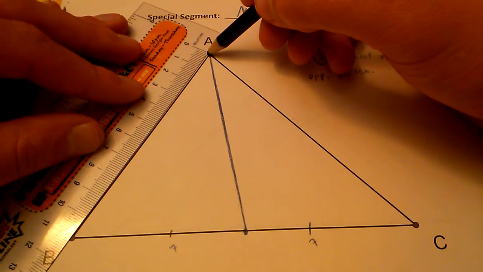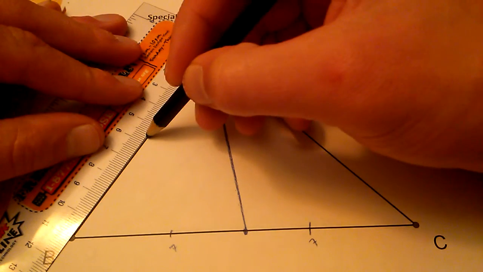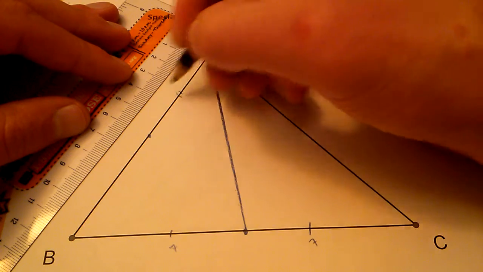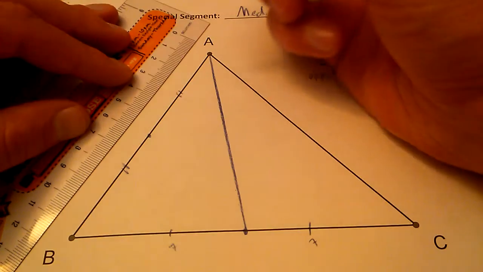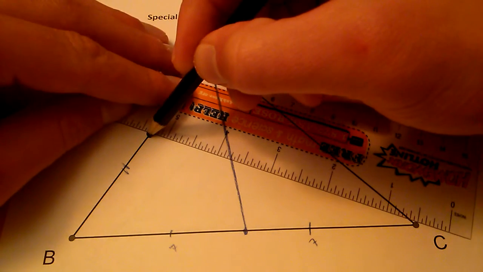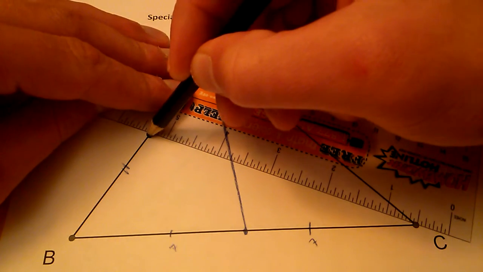I'm going to measure this side, and that looks to be 11. So I'm going to go to 5.5 right there. That's the midpoint there. Each one of those is 5.5, and I'm going to connect that midpoint to the opposite vertex.